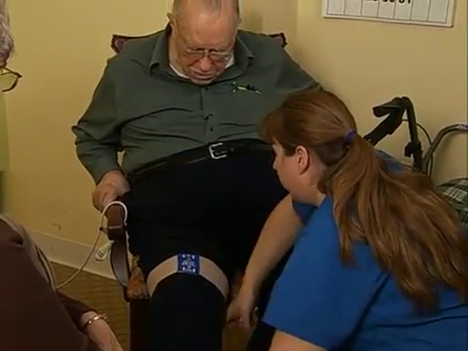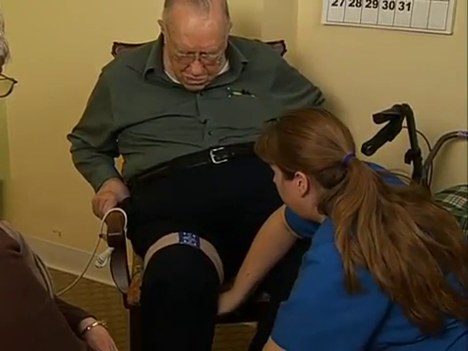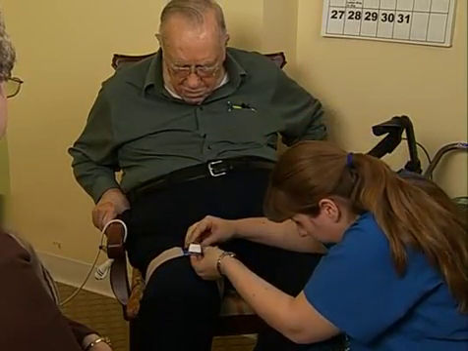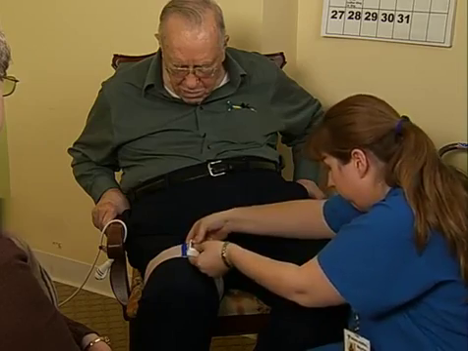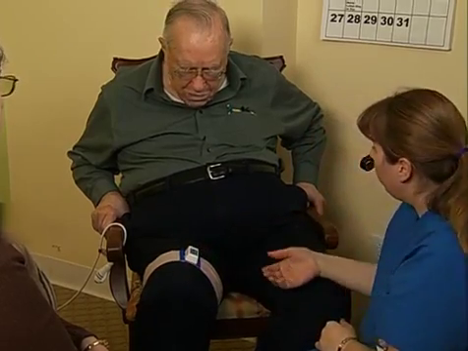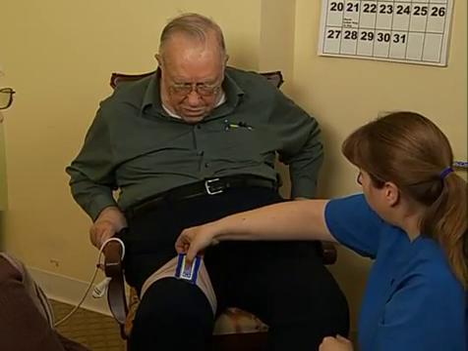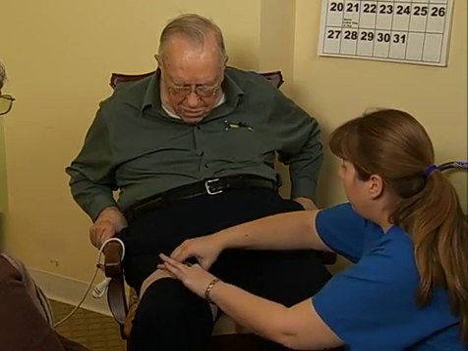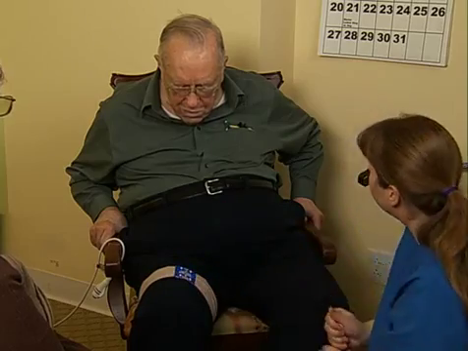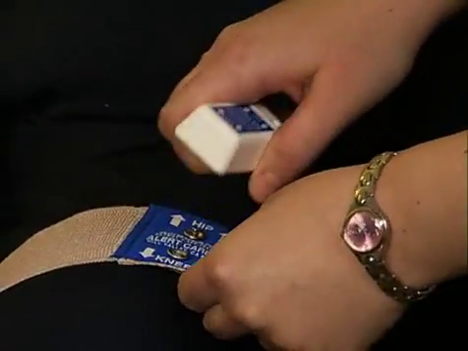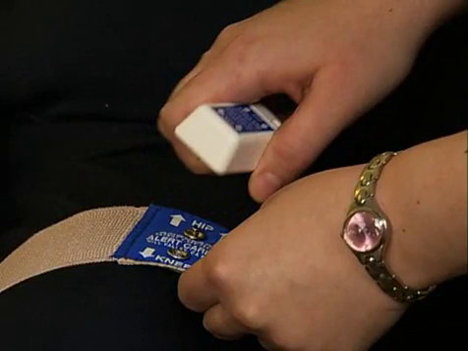I'm going to have you bring your knee up. I'm going to place it on. Snap the battery securely in place. Explain that the alarm will sound unless his leg is kept horizontal. It'll sound. Let me come in and remove the battery. When assisting the patient with ambulation, deactivate the alarm by unsnapping the battery from the leg band.